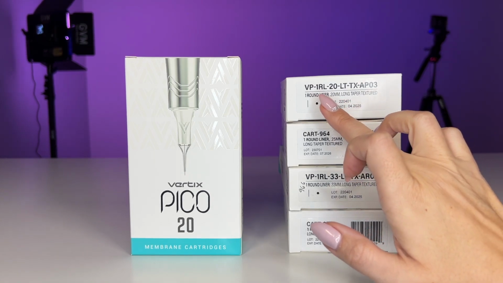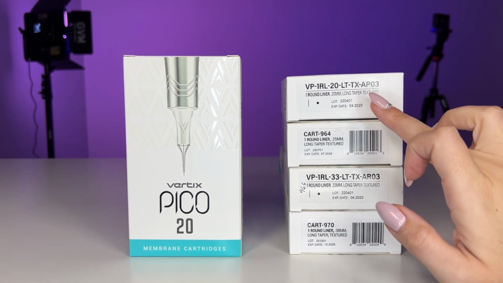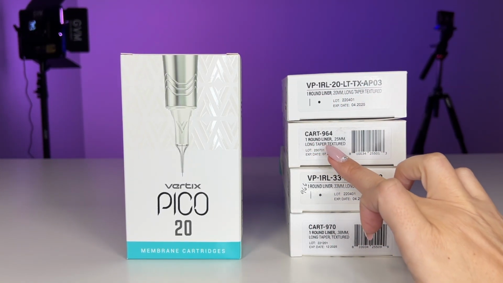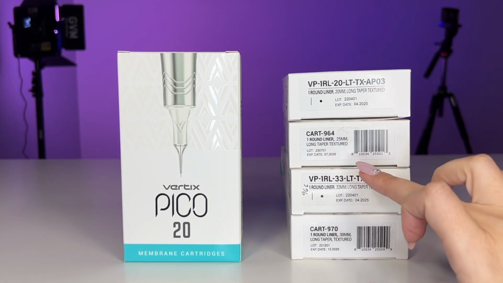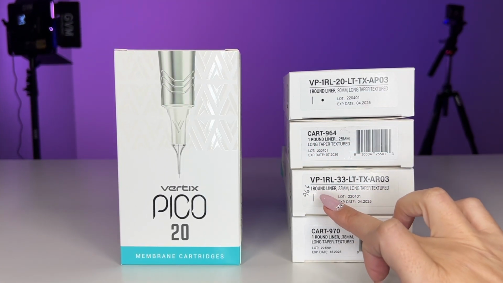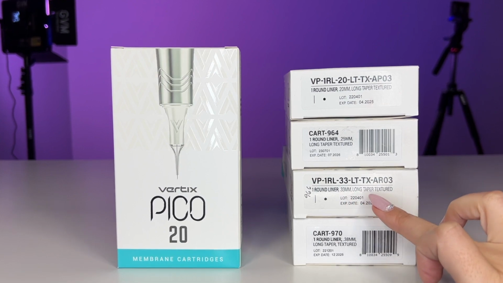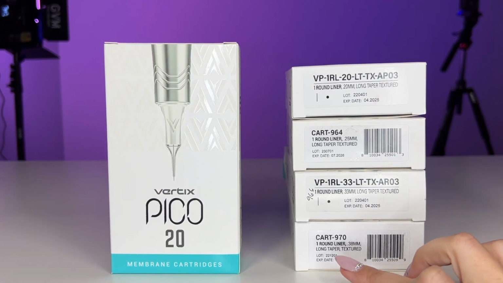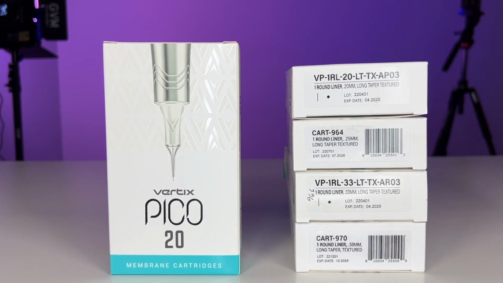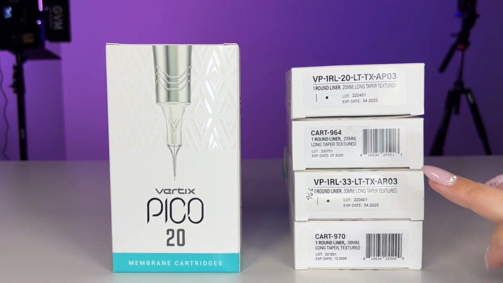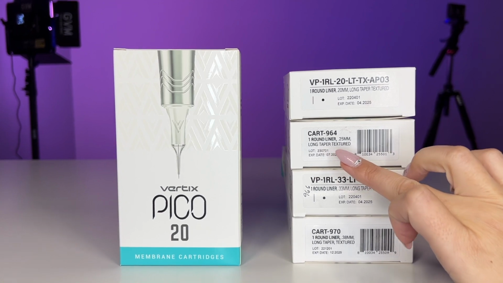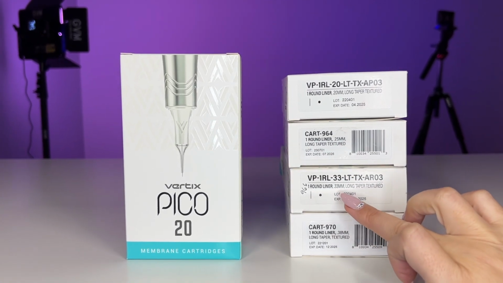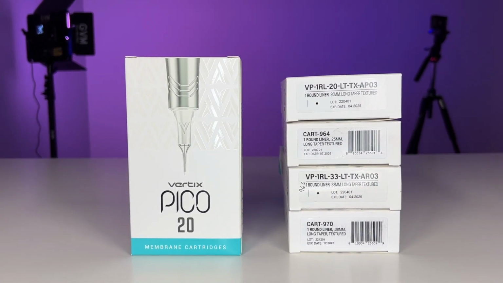Textured needles: 1 RL 20 long taper textured, 1 RL 25 long taper textured, 1 RL 33 long taper textured, and 1 RL 38 long taper textured. The most popular are 1 RL 25 LT textured and 1 RL 33 LT textured.